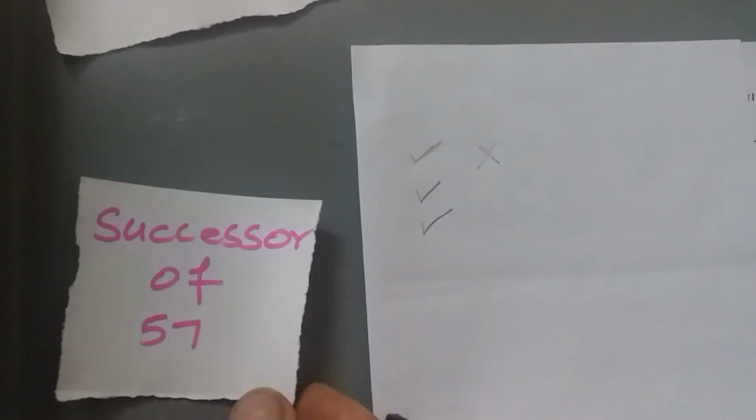Then, what is the successor of 57? Quickly, what is the successor of 57? Shall we check? 58. Successor means which comes just after. What comes after 57? It is 58. I hope you all would have got it right, children. Are you marking the score? If not, please take a paper and start marking the scores.